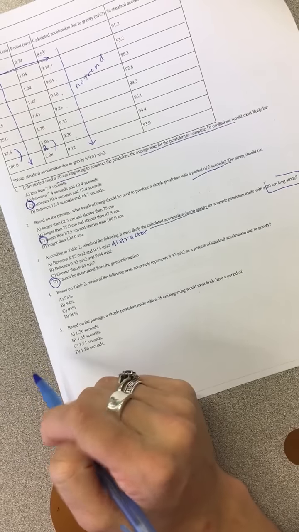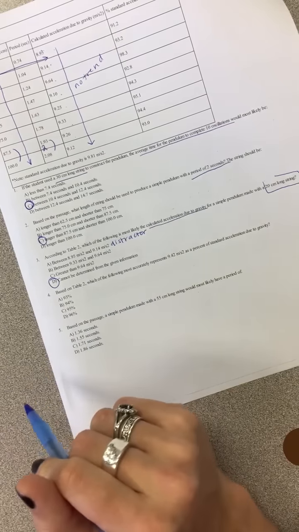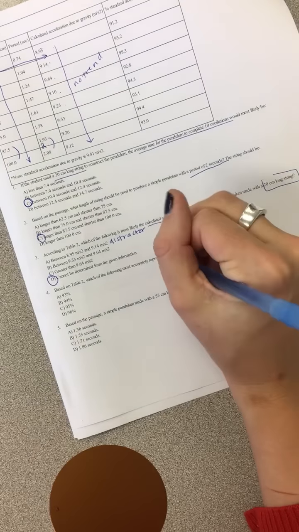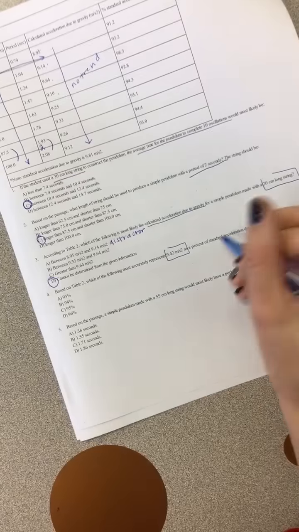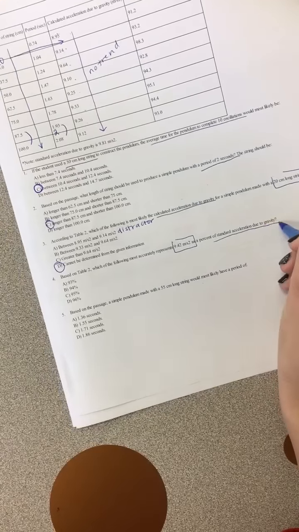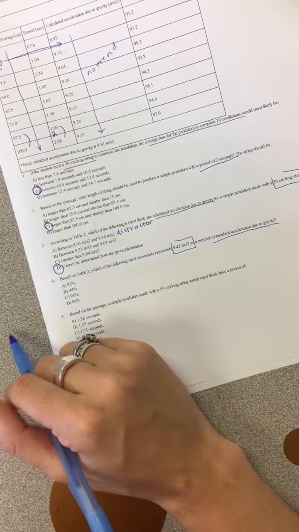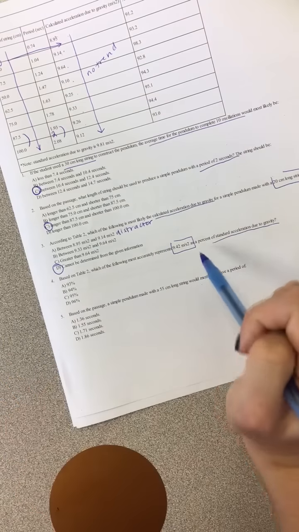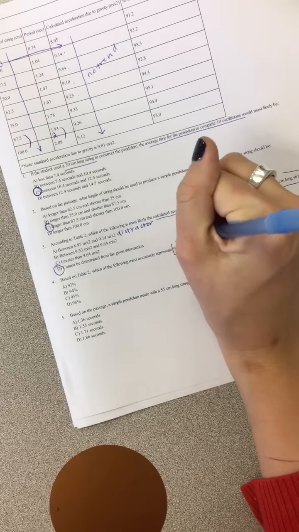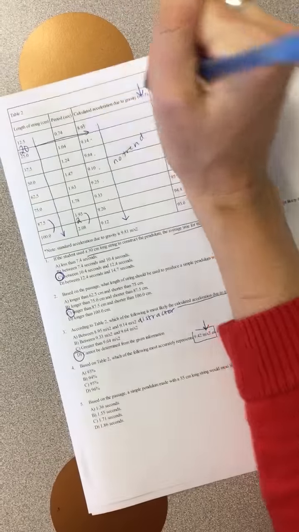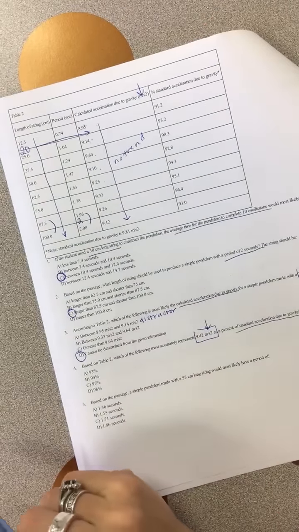Alright, number 4. Based on table 2, which of the following most accurately represents 9.42 meters per second squared as a percent of acceleration due to gravity? So 9.4 meters per second squared. You just have to look at the units here. That means it's talking about this. So where would 9.42 go?